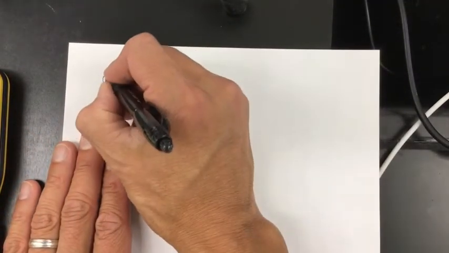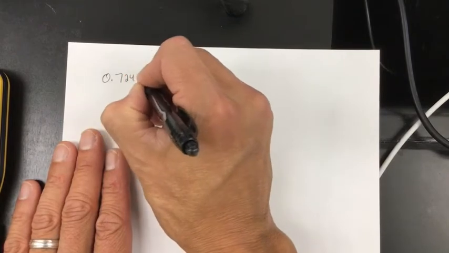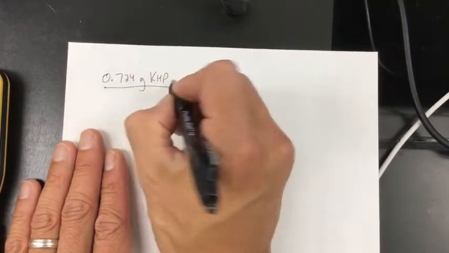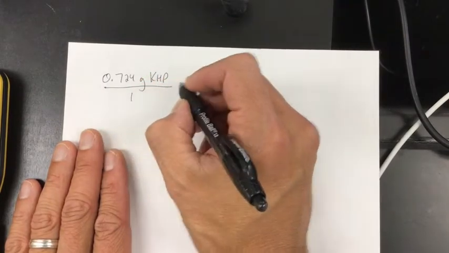I have 0.724 grams of KHP, and my molar mass is 204.22 grams.